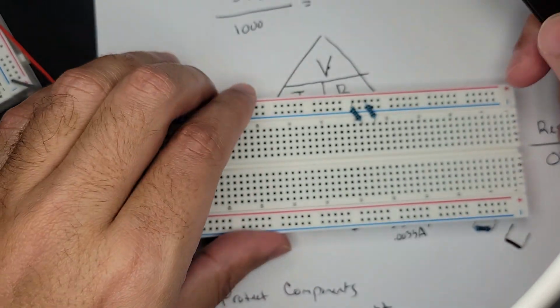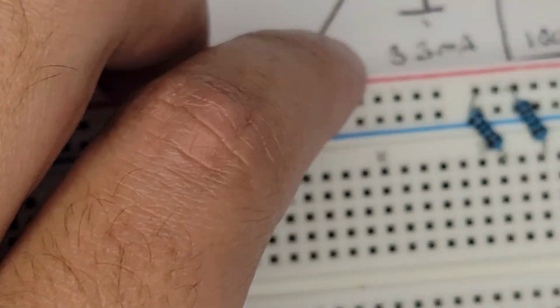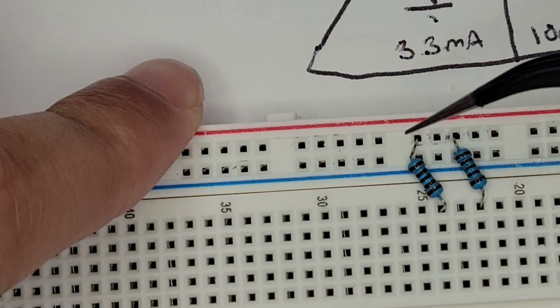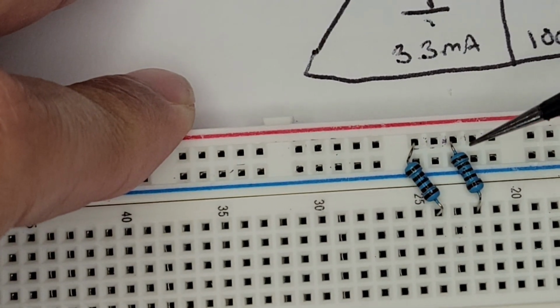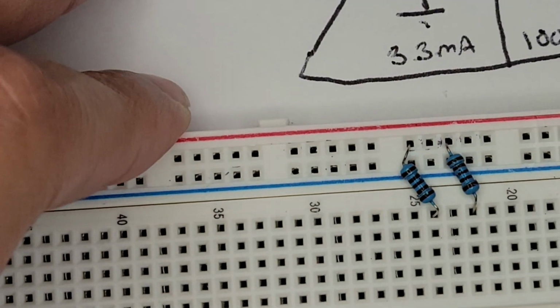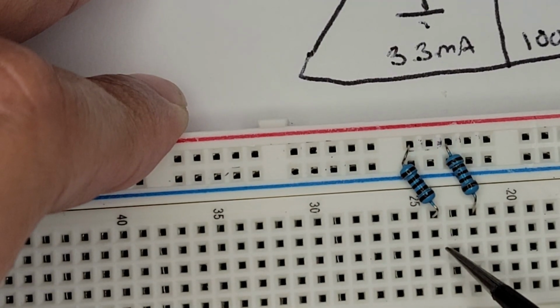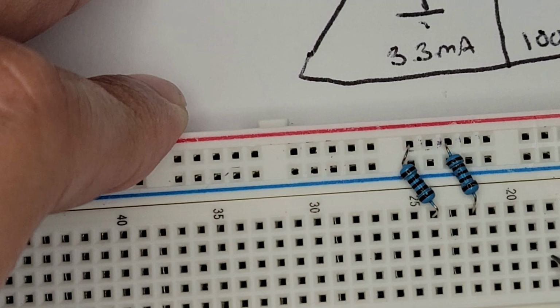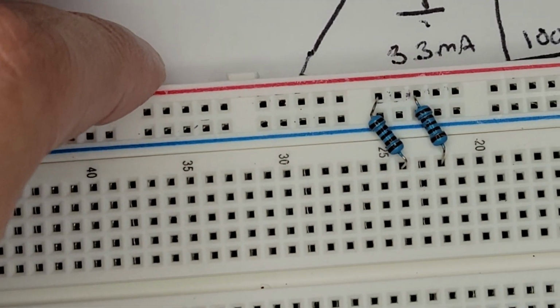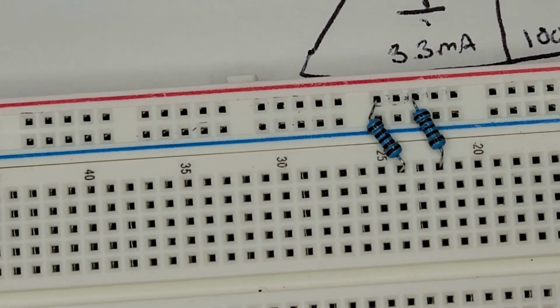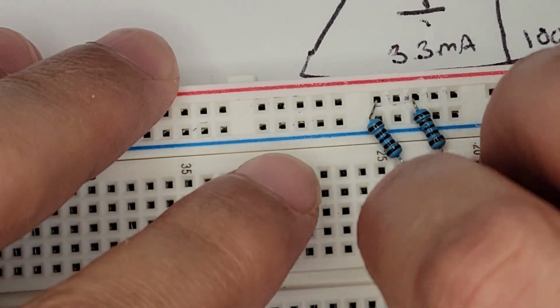Okay. So we have, let me zoom in. So we have 1000 ohms or 3.3 milliamps coming across. And I guess we have another 3.3 milliamps coming across. And let's connect these together onto a line where it will be grounded. So we basically have a parallel resistance. So let's use this red wire to send this down.